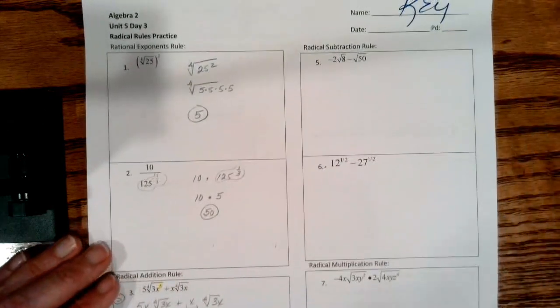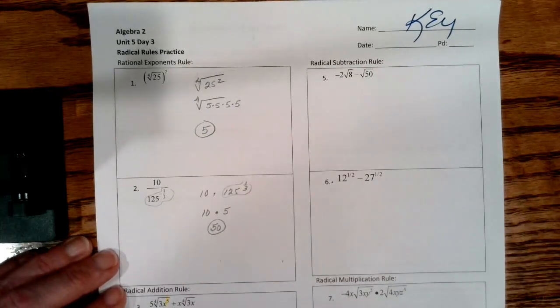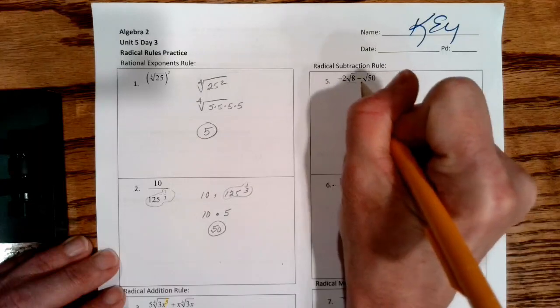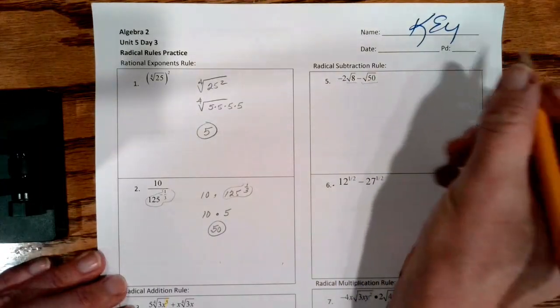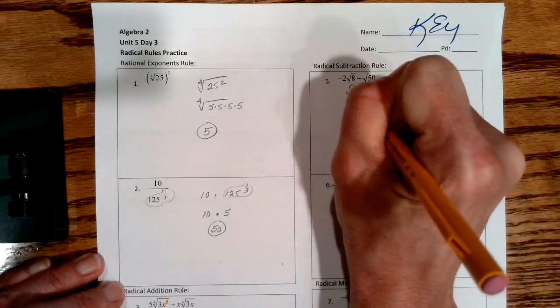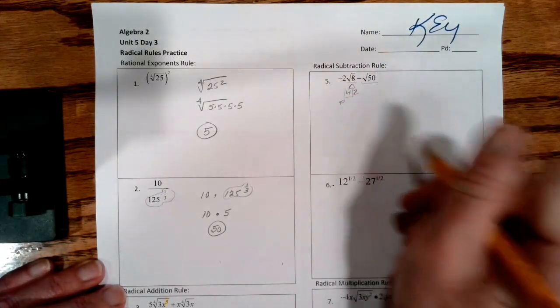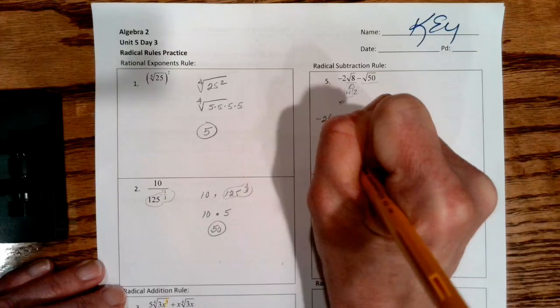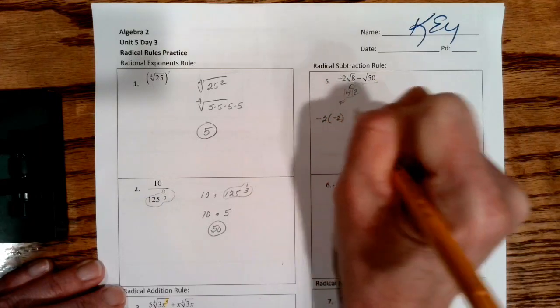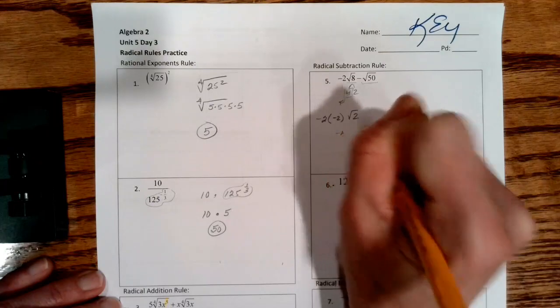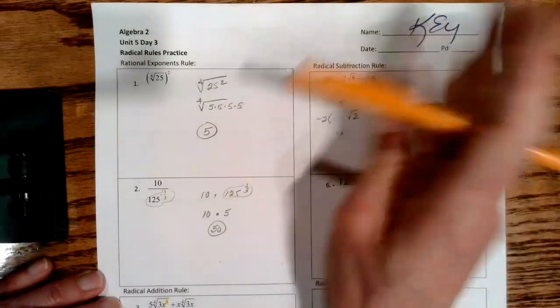Alright, here's our radical subtraction rule. Again, I'm going to have to simplify these and hope I can make them match. 8 is 4 and 2. 4 is a perfect square, so it can come out from under the radical sign. Negative 2 times this 2, square root of 2 is, oops, this one's not negative.